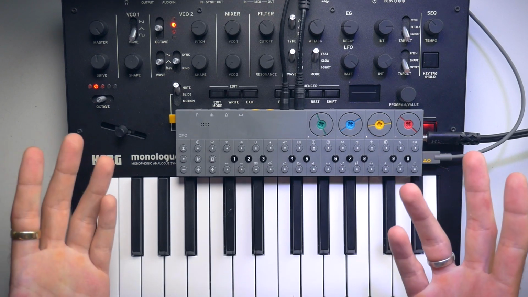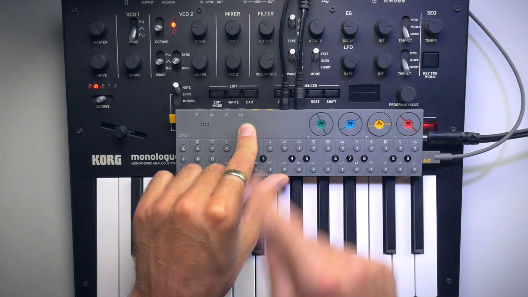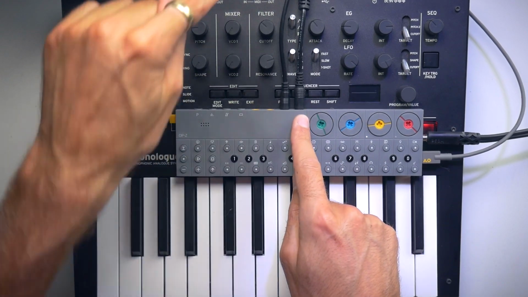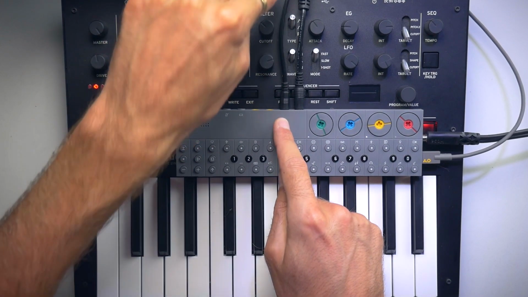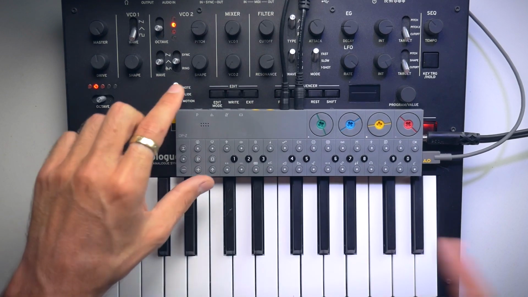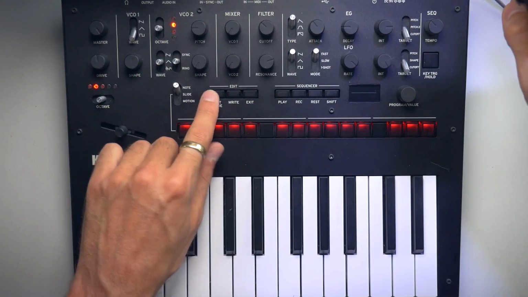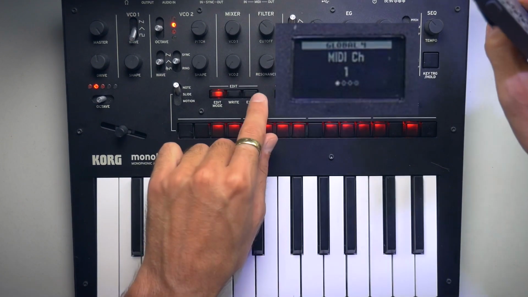Okay, now how do we set this up? First of all, we gotta make sure these devices are talking to each other. We've got the MIDI out from the OPZ connected to the MIDI in of the Monologue, and the MIDI in of the OPZ to the MIDI out of the Monologue. And now we gotta set them to the correct channel. So here I can go to my edit. It's set to MIDI channel 1, as you can see.